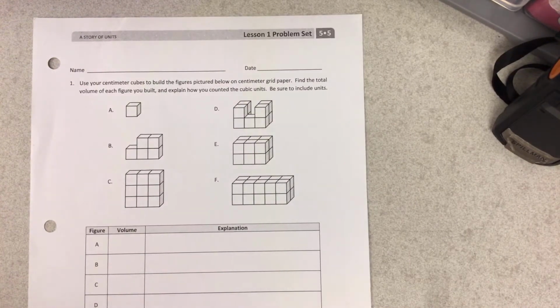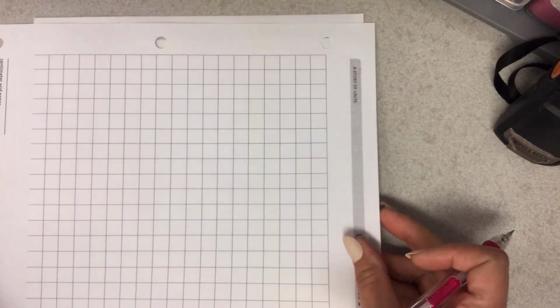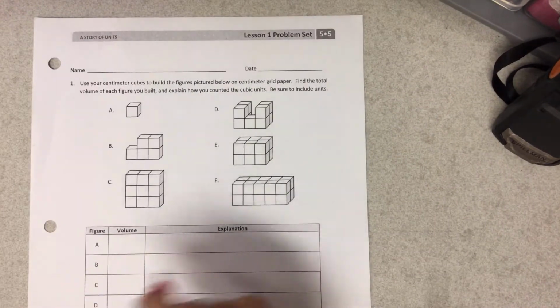All right, guys, so what we are going to be working on is volume. And remember, volume is how much can fit into an object. It's not how big that object is, it's how much something can fit into the object. So we are going to be coming back and forth between this grid paper and here to write this information.